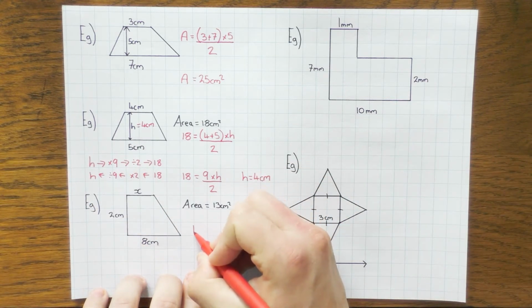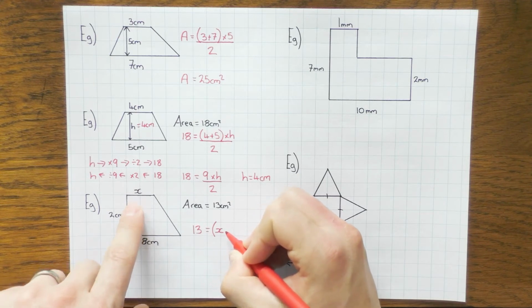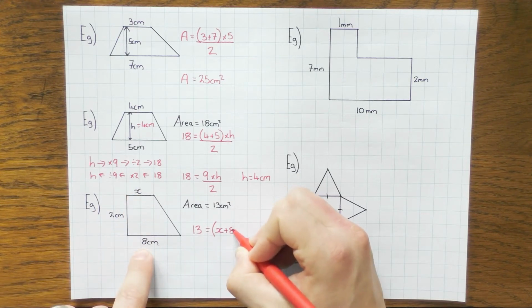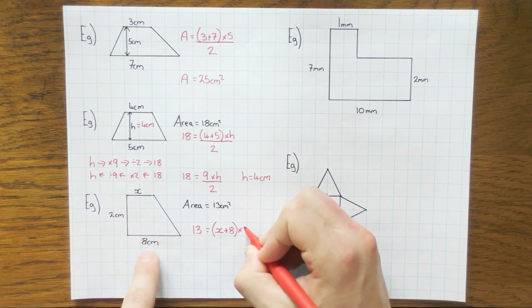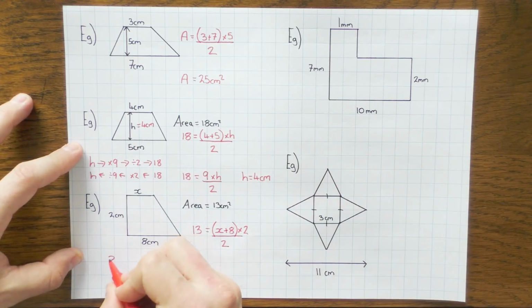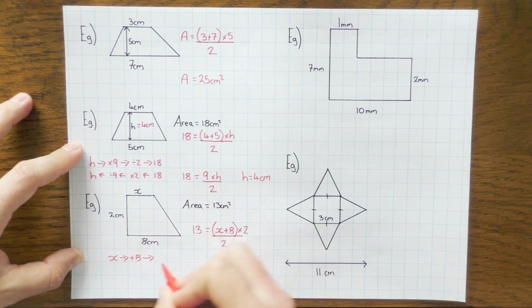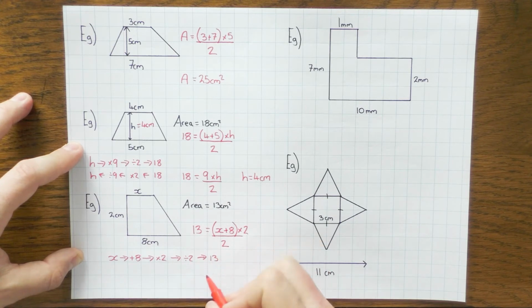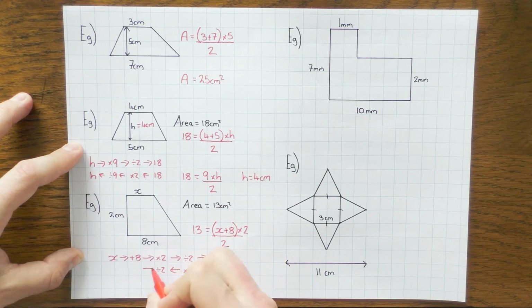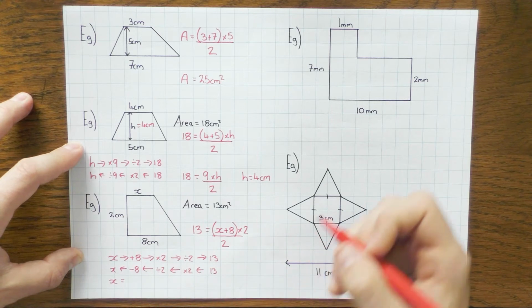So I'm told the area is 13. I'm going to add the parallel sides. Unfortunately this time one of the parallel sides is x, but it's not a problem. I'll just do x plus 8 times it by the perpendicular height, in this case is 2, and then I half it. And then again, all we do is flowchart. So I have my x, I've got to do what's in the brackets first, which is add 8, then I need to times by 2, and then I need to divide by 2, and I get the area of 13. So 13, going backwards, times by 2, divide by 2, and then opposite of plus 8 is take away 8, and I get back to the length x.